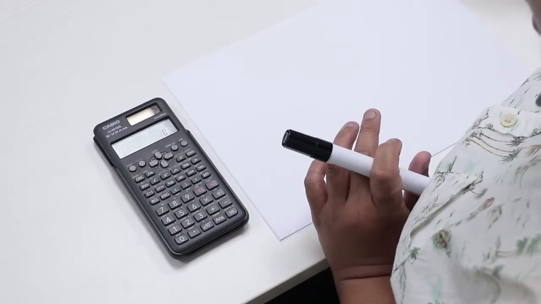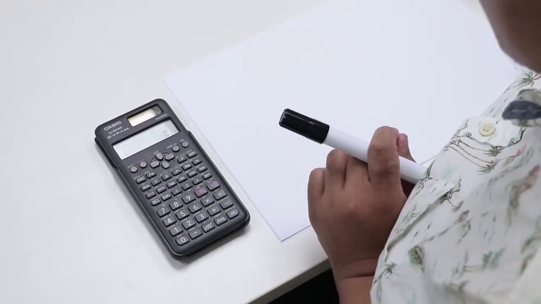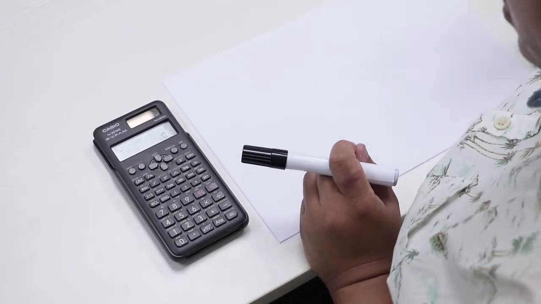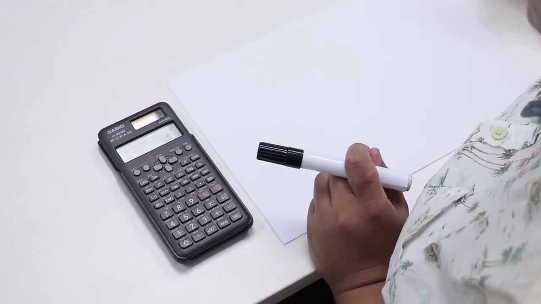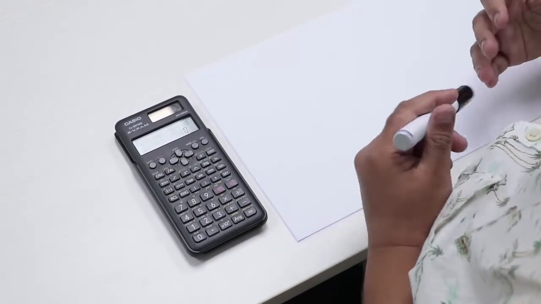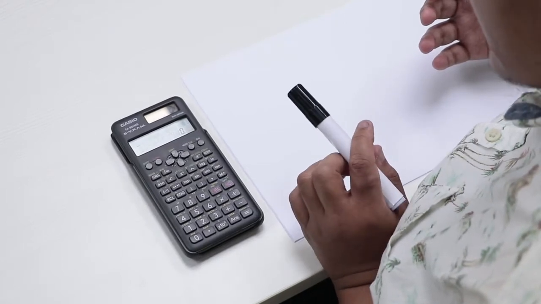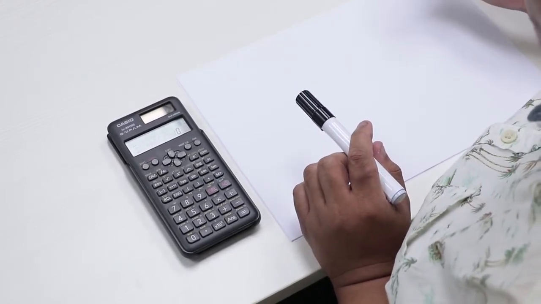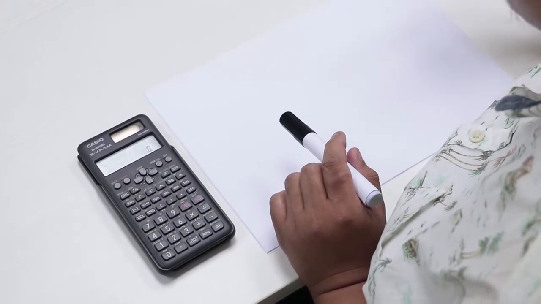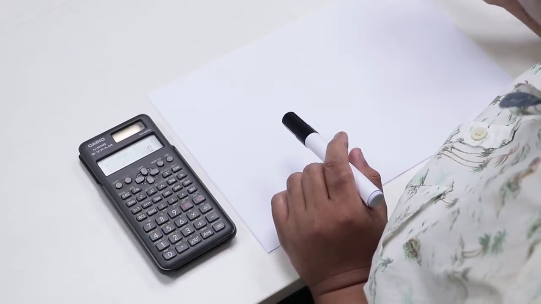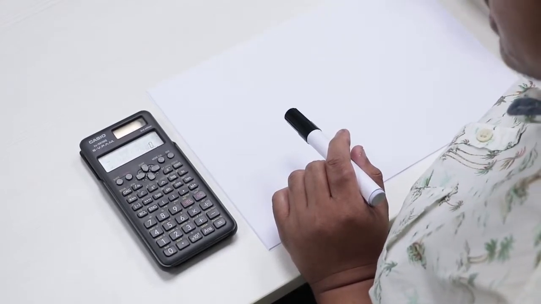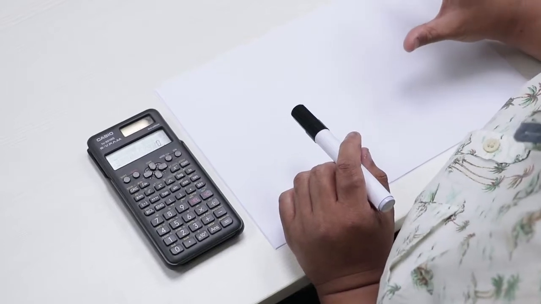So I'll not delve deep into each of these keypads, but I'll highlight those important ones that we use, for example, in engineering. Because I'm personally a civil engineer, I'll highlight those features that are important for a civil engineer. But those that are not civil engineers, like other engineers, math teachers, or accountants, you can still learn from this one.